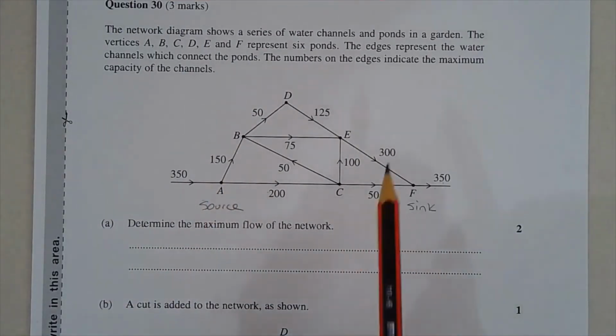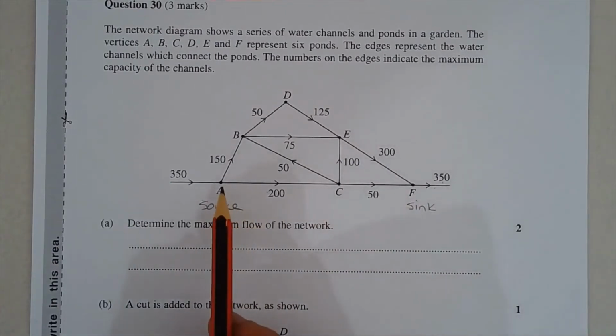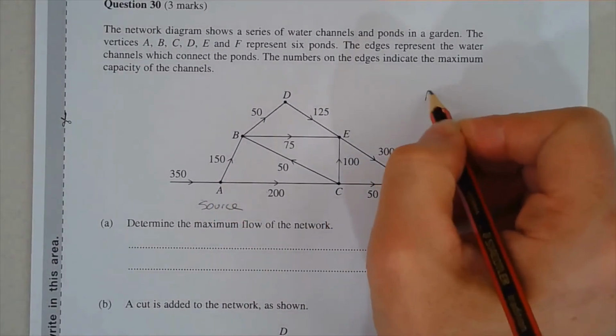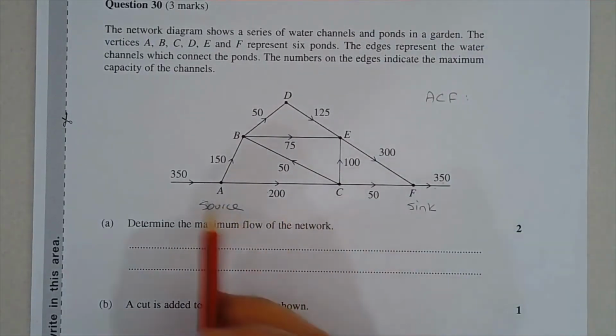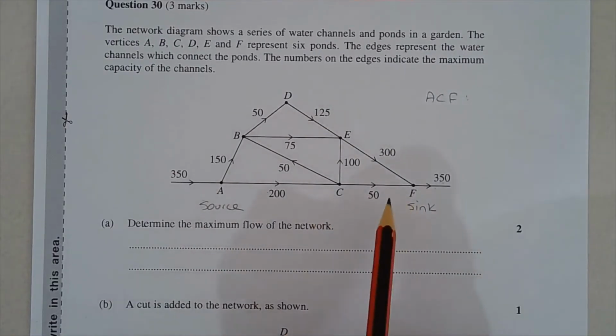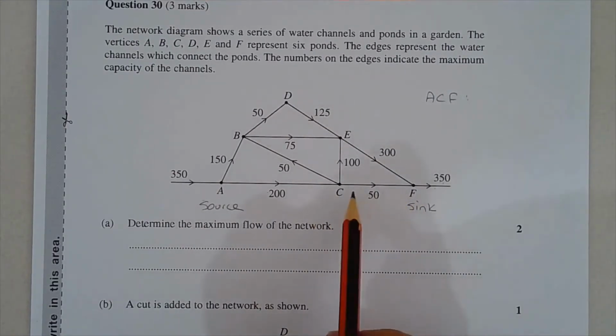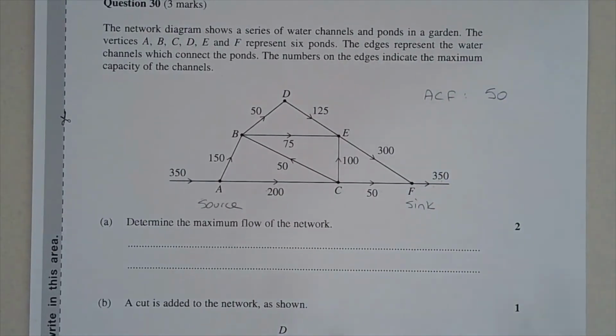So let's work out the simplest possible way to get from A to F first. So we can go A, C, F. Okay, and in the path ACF, the smallest edge, or the lowest weight edge, is 50. So the capacity of that path is 50.